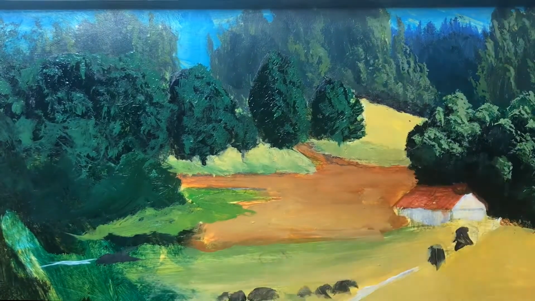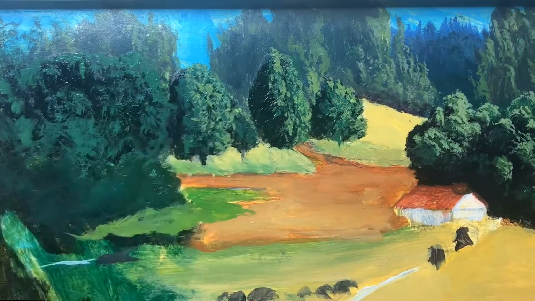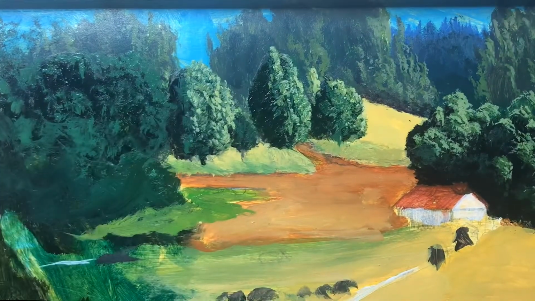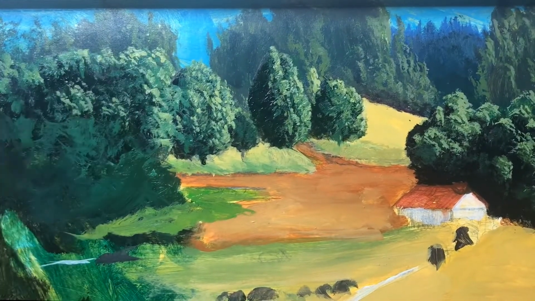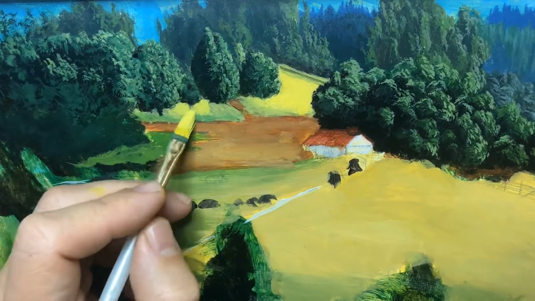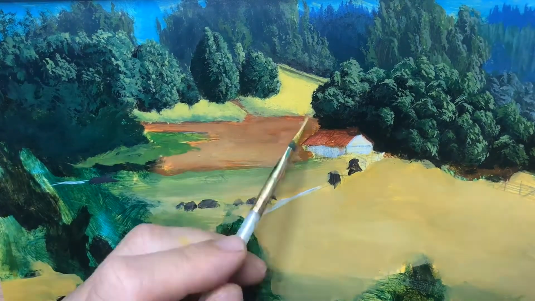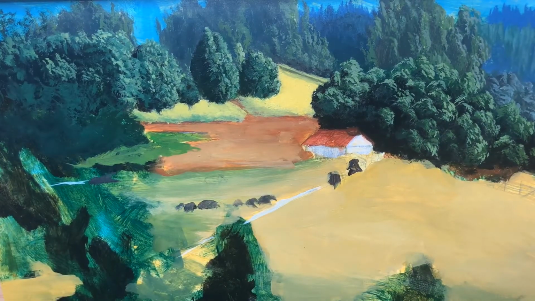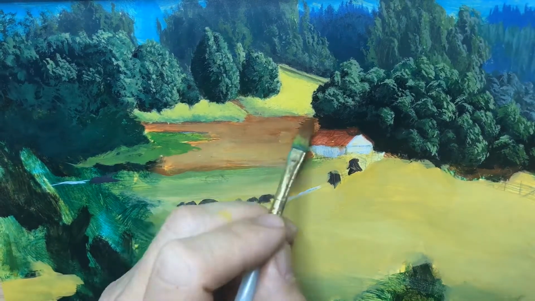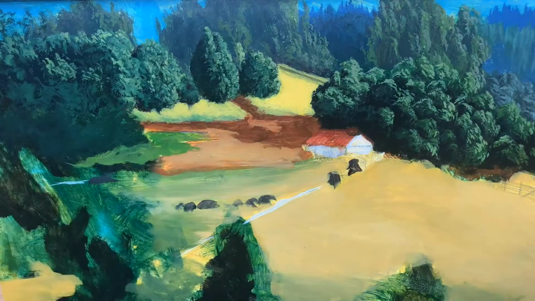It's an 8.5 by 11 size painting, so I am using very small brushes. The ones that I prefer are the ones that I customize myself. I use some old filbert brushes, and I trim them and cut the ends so I can get all these interesting shapes that will create all the foliage.